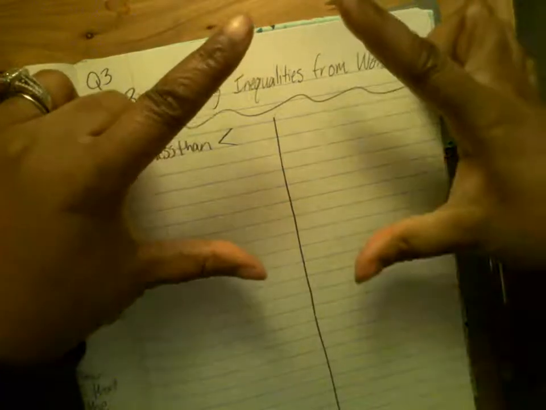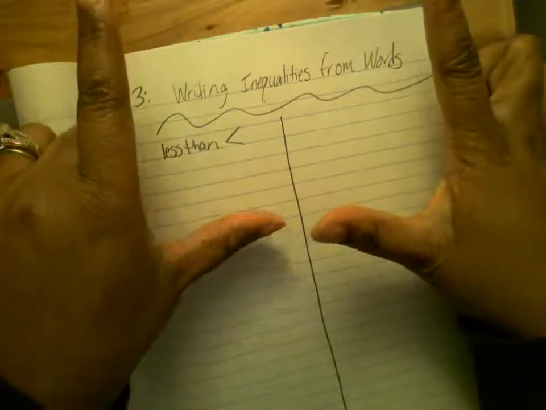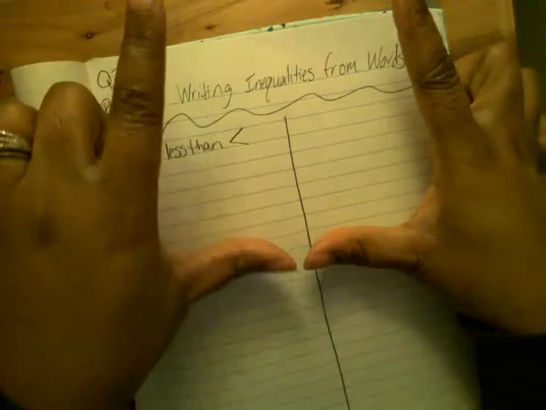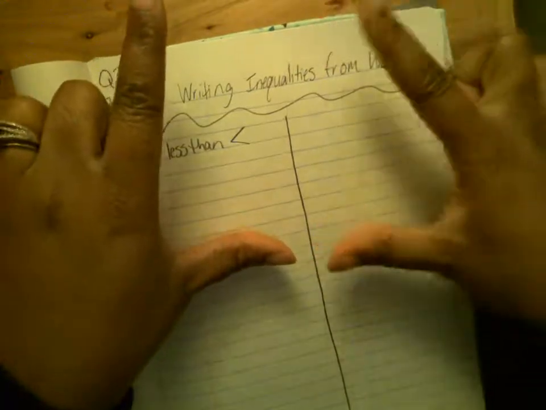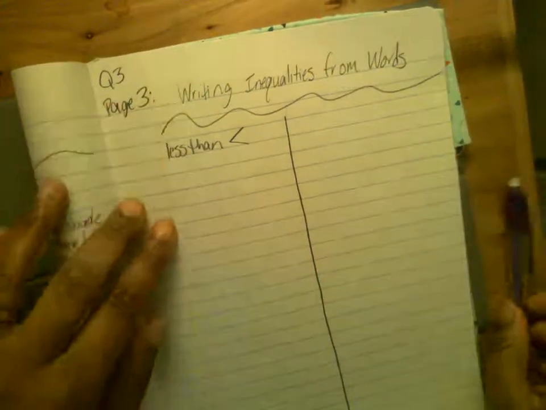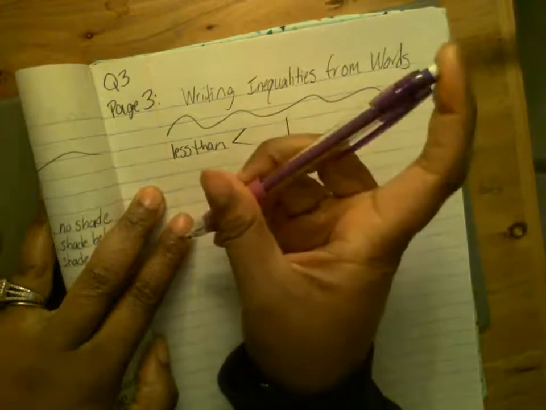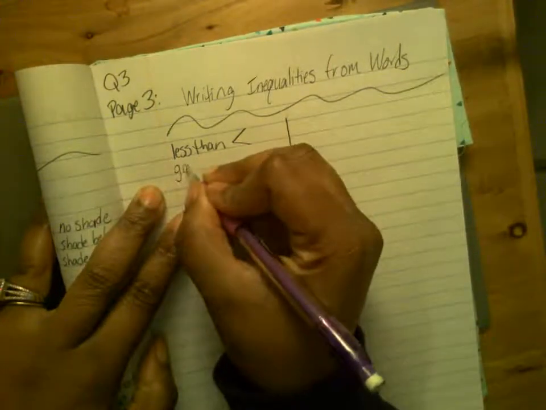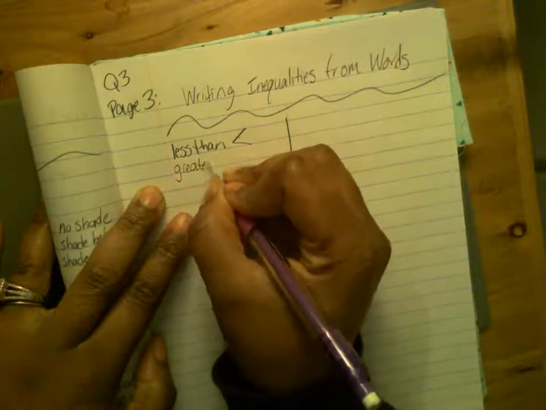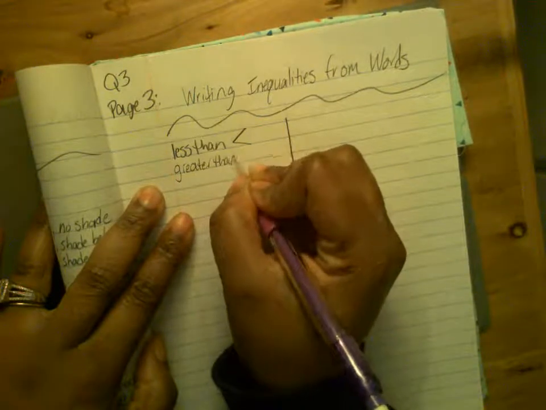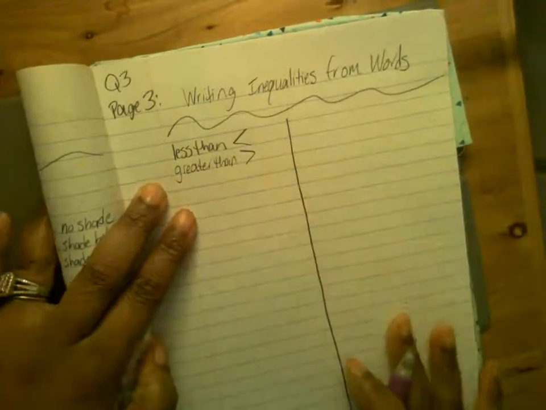That's the one that if you turn it sideways, then it makes an L. The backwards L is the greater than sign. So obviously, if they're saying a value is greater than a number, then you use the greater than sign.